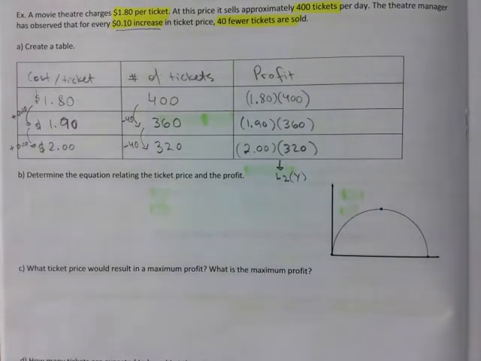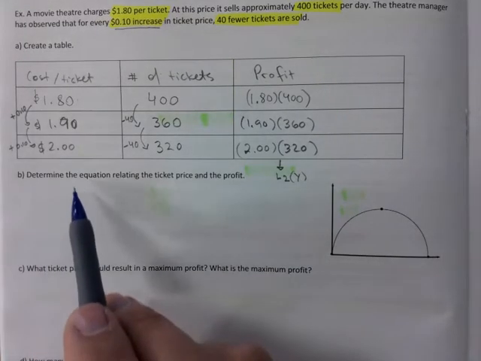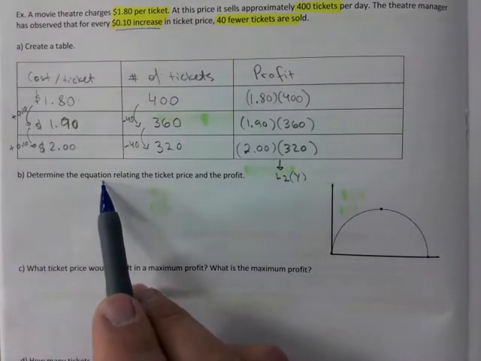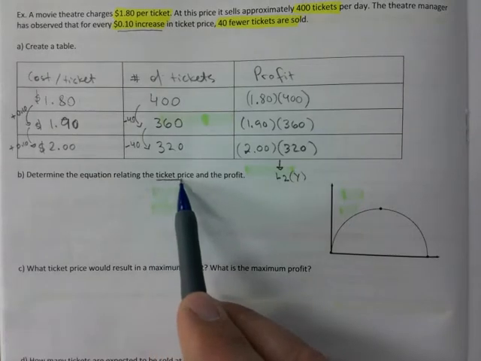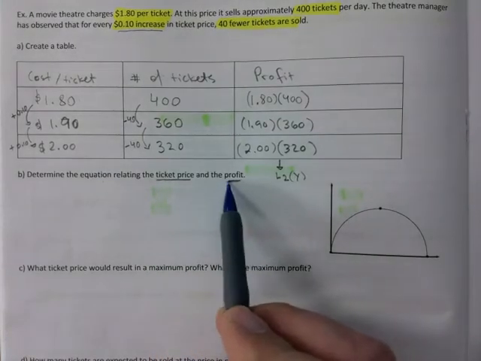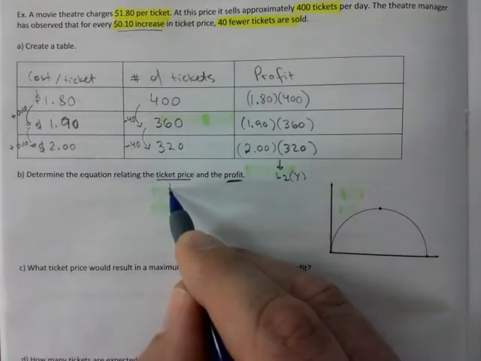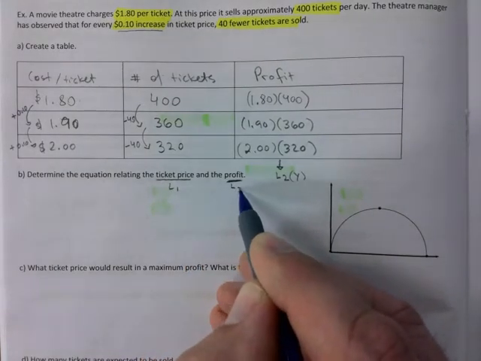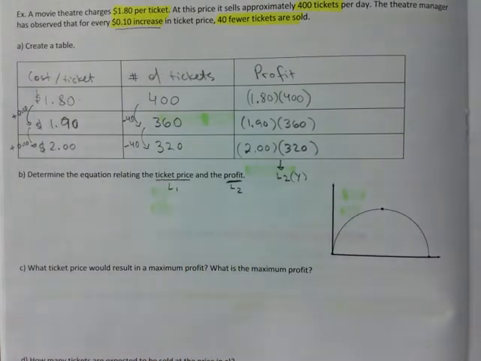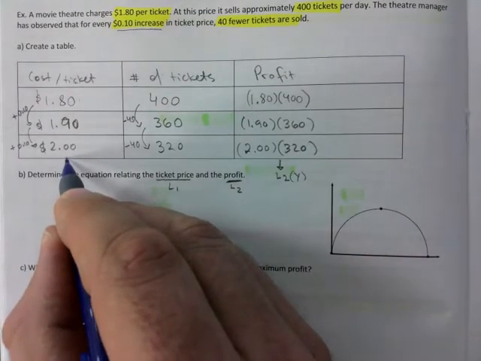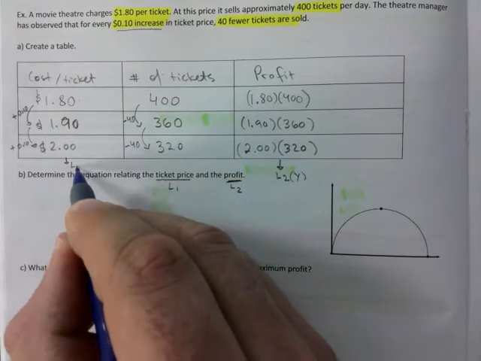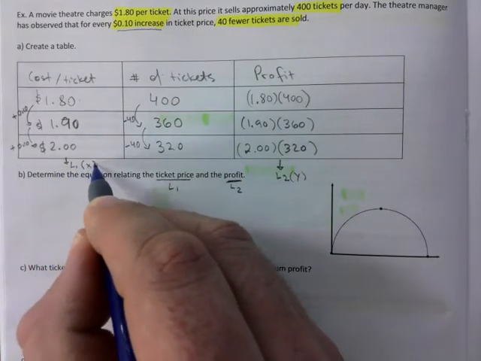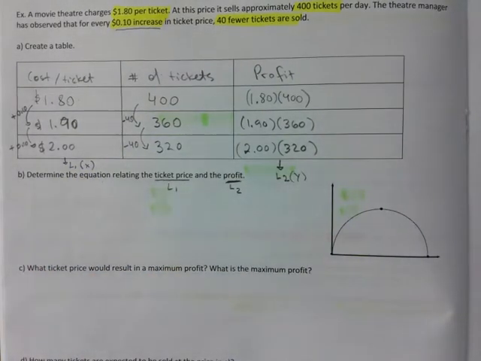What about which one will get L1? So we first read. Determine the equation relating the ticket price and the profit. So that tells you that this goes into L1. And of course, we already know that profit goes into L2. So the ticket price is this first column. So we're going to go arrow and then L1, and that's going to be representing our X values.